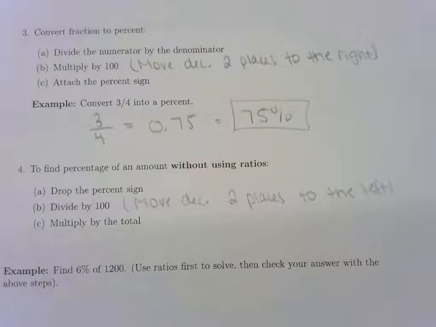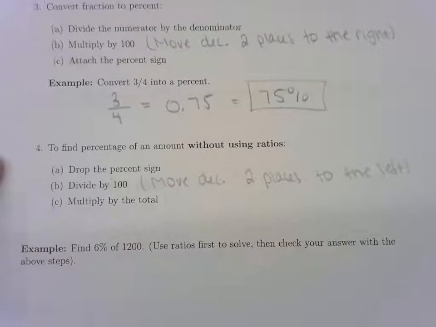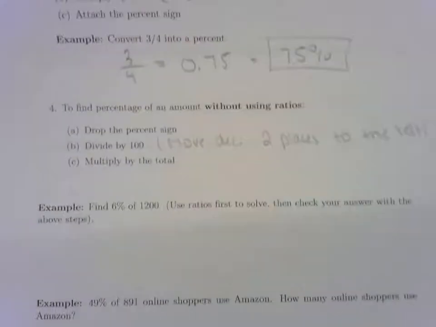Okay, and then you multiply by the total. So bottom of page 4, it says find 6% of 1200. We're going to use ratios first to solve, just so you can see how these are the same answers. And then we're going to check the answer with the above steps, which is actually simpler.